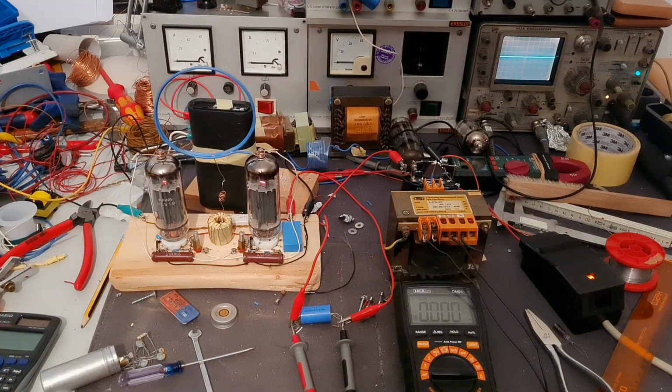Because you can see on the scope screen that the frequency was still high. This oscillates at about 27 megahertz, somewhere there. Doesn't make sense. I don't know. Also, I don't know why the current consumption is going up after just a small while.